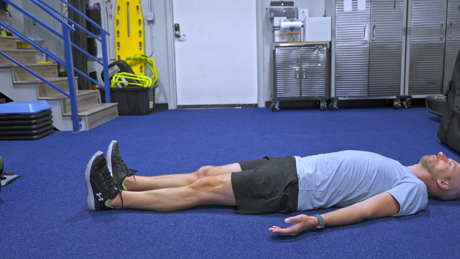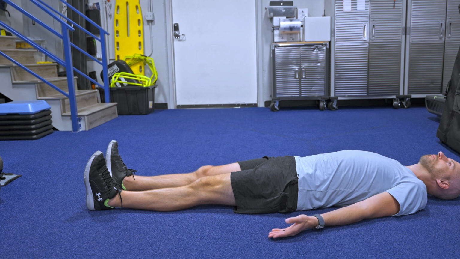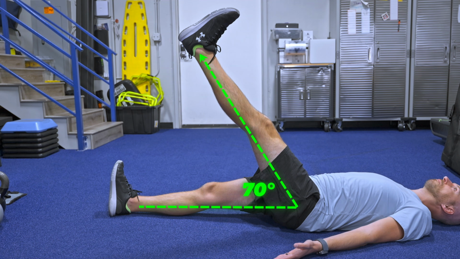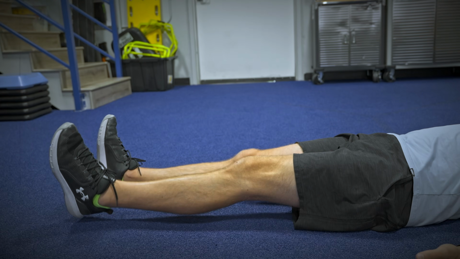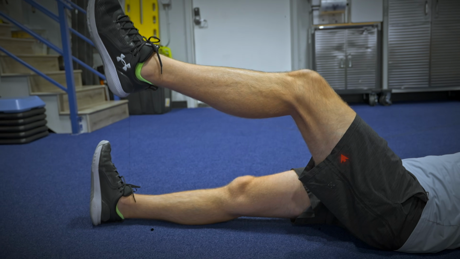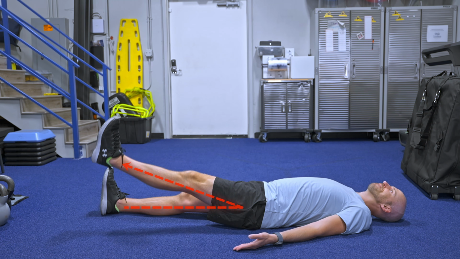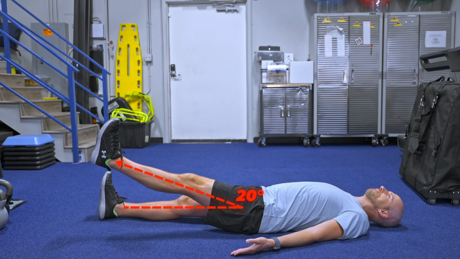For knee straightening or knee extension, we're going to look at an active straight leg raise. Lie on your back with both legs flat. Keep the knee straight and lift your leg up. You're shooting for about a 70 or so degree angle. If you notice that you can't straighten your knee all the way, or as you lift up, your knee begins to bend, chances are you're limited in knee extension.